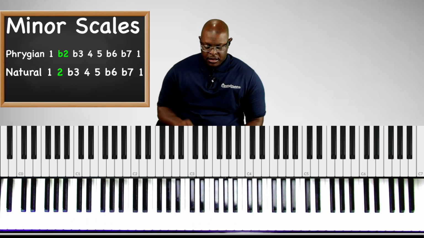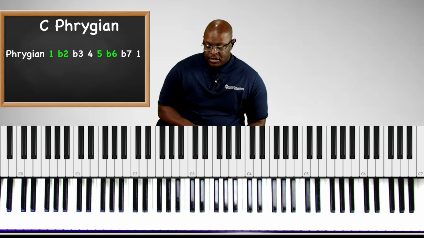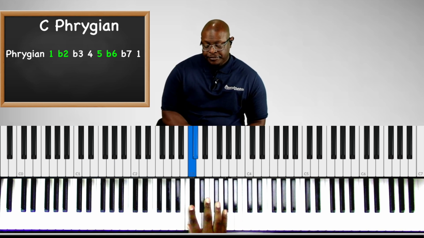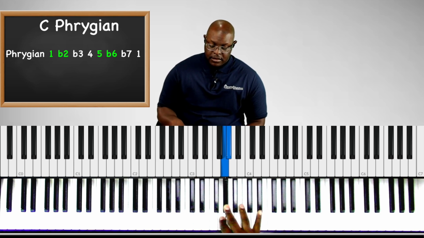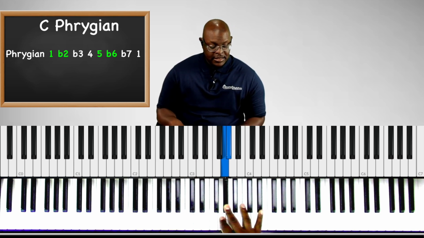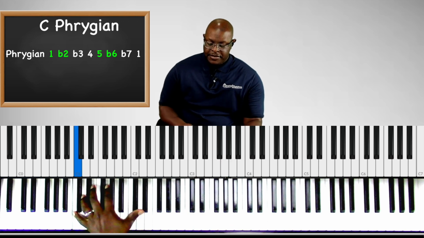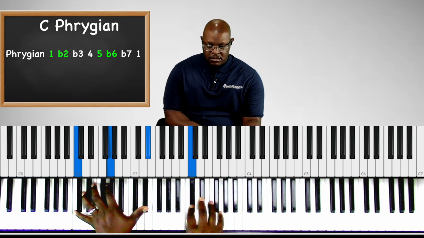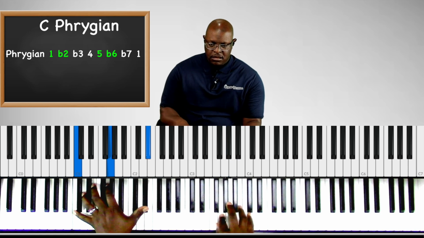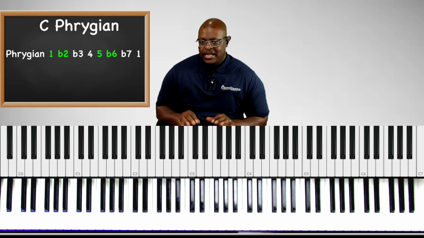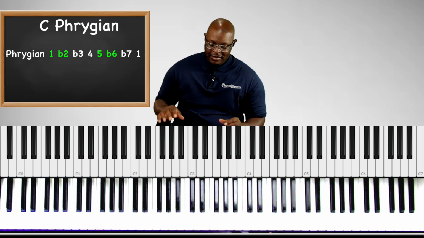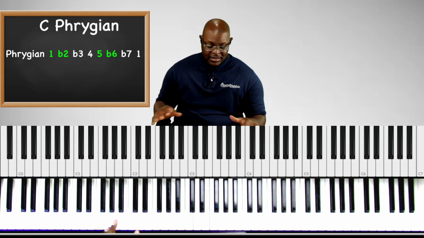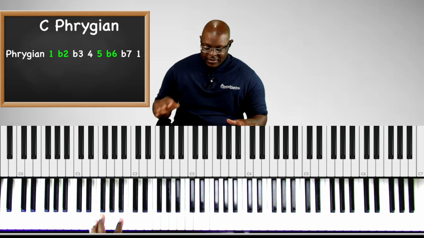And one theoretician said, when you're doing these modes and you're trying to find the interesting notes, find the half steps. So we see there's a half step here from C to D flat. And then we have another half step from G to A flat. And so those are real points that I like to emphasize. It just has that sound that's really interesting, kind of Arabic, Latinish, Spanish, a little bit of a lot of these cultures.